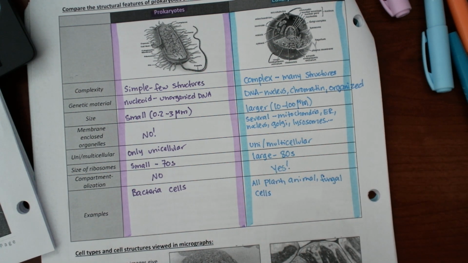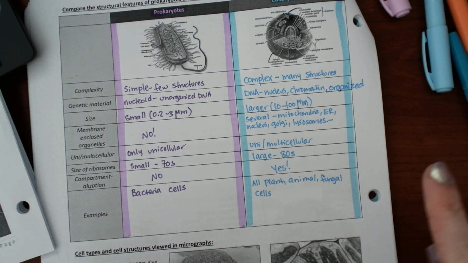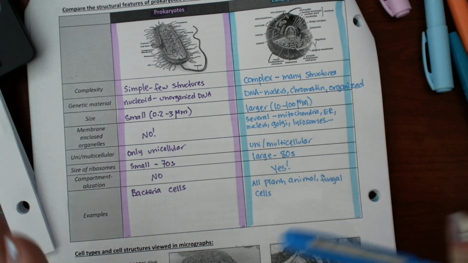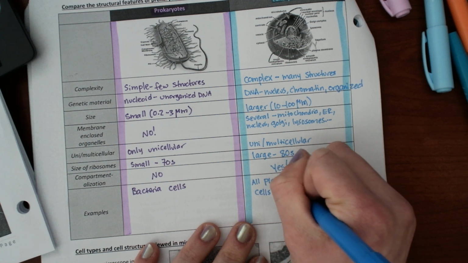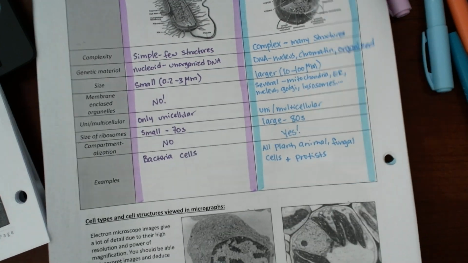So any human cells, any dog cells, any fish cells, any mushroom cells, any rhizoid spores, any plant cells, so any pollen, any Elodea, anything like that. All of it's eukaryote. And protists. Beautiful.